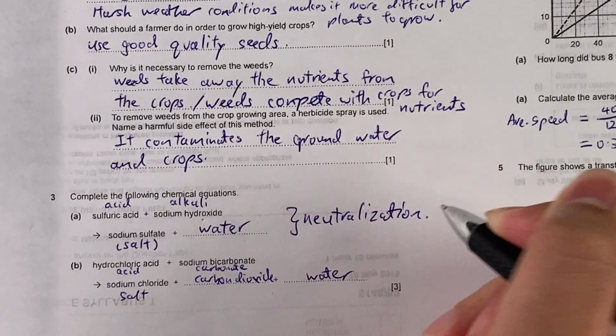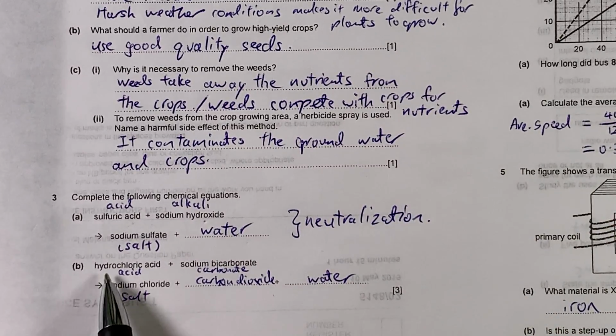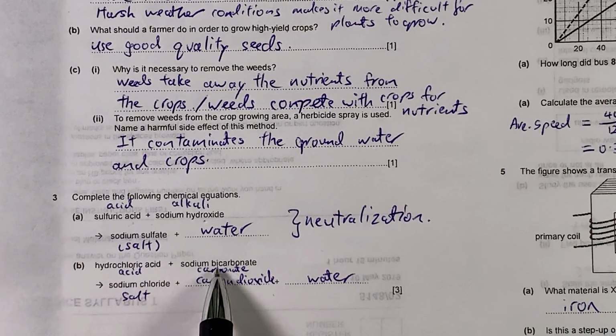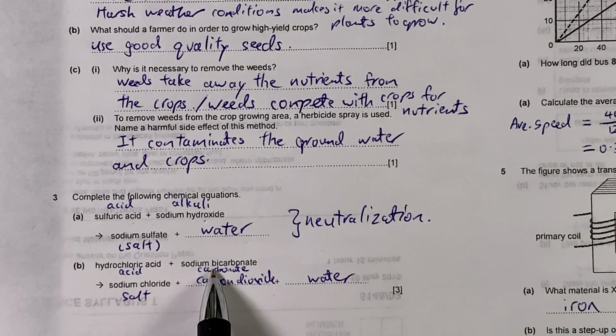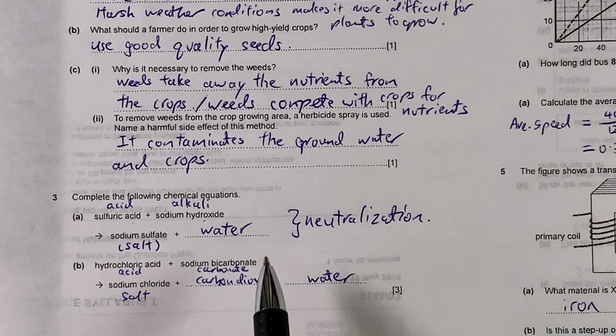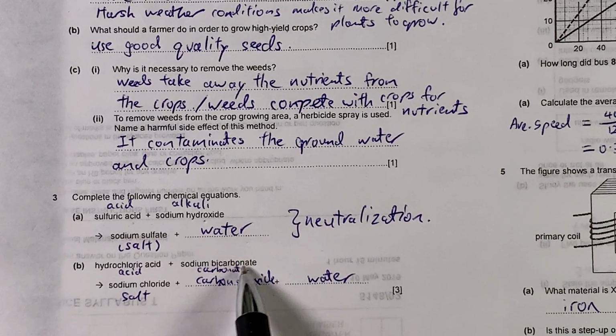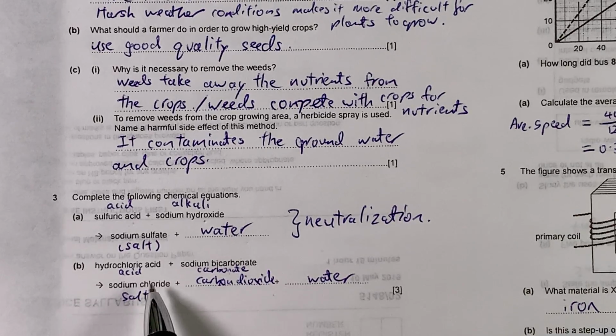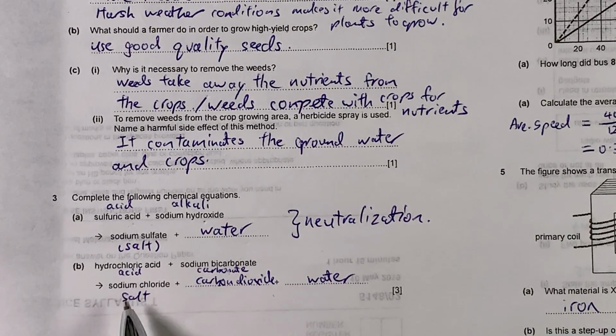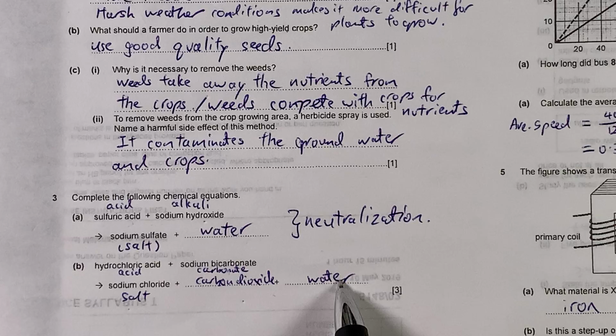Okay, this is actually a neutralization. Okay, next one, hydrochloric acid plus sodium bicarbonate. Basically your baking powder. The bicarbonate here, the carbonate, actually gives you a clue that it's a carbonate. So when you have acid plus carbonate reaction, you have salt, carbon dioxide, and water.